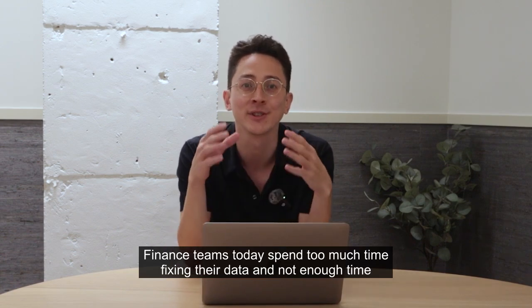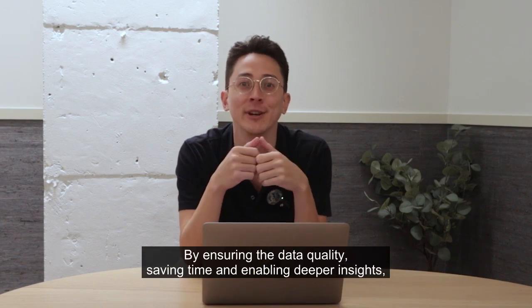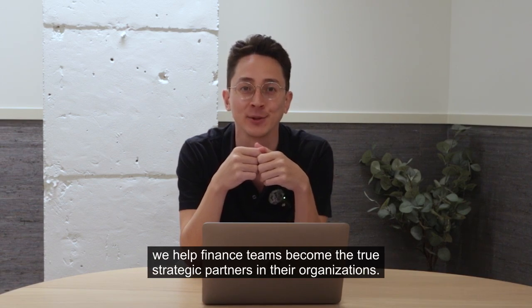Finance teams today spend too much time fixing their data and not enough time analyzing it, and Abacum changes that. By ensuring the data quality, saving time, and enabling deeper insights, we help finance teams become the true strategic partners in their organizations.